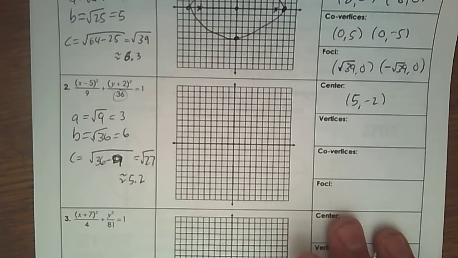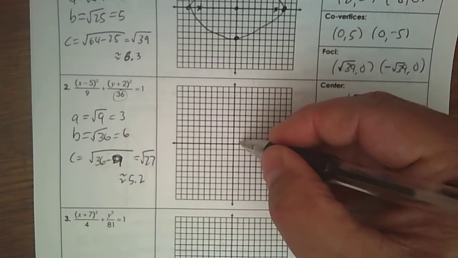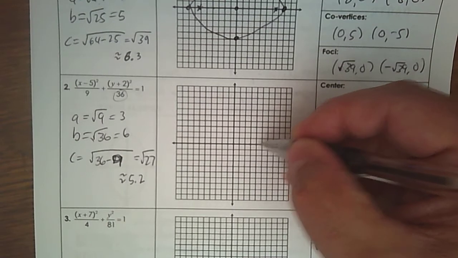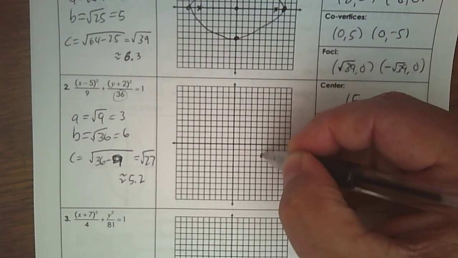Now we're going to do some work here. So the center is at 5, negative 2. So I'm going to find that. So we'll count 1, 2, 3, 4, 5, negative 2. So I found my center.